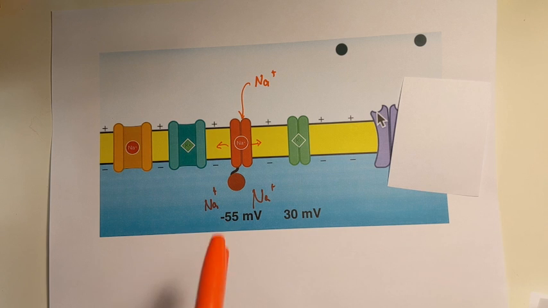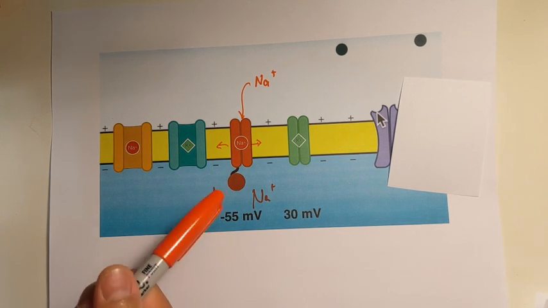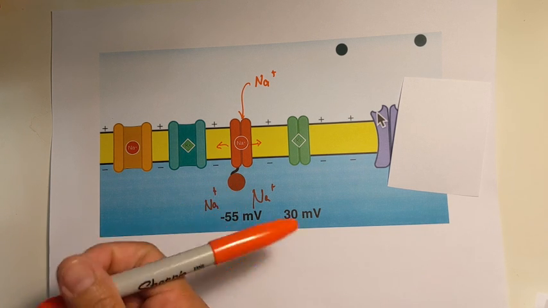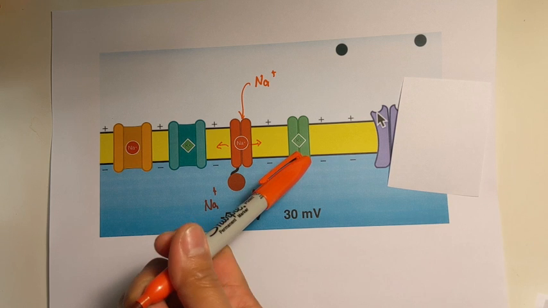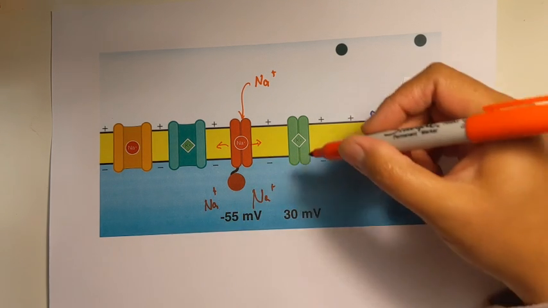and the surge of sodium ions going inside continues until it reaches 30 millivolts and it closes, and then the potassium voltage gated channel opens and a rush of potassium ions rush out.